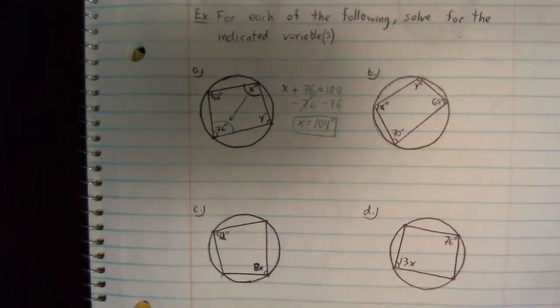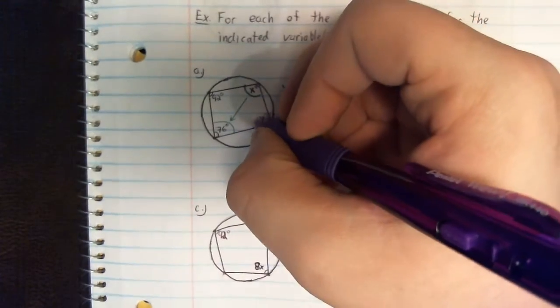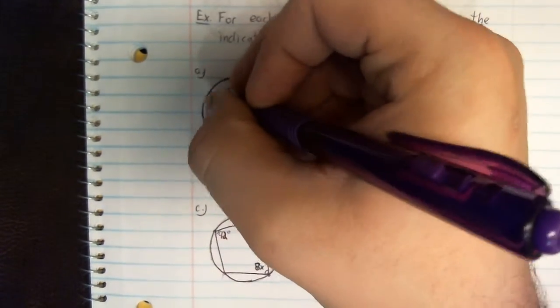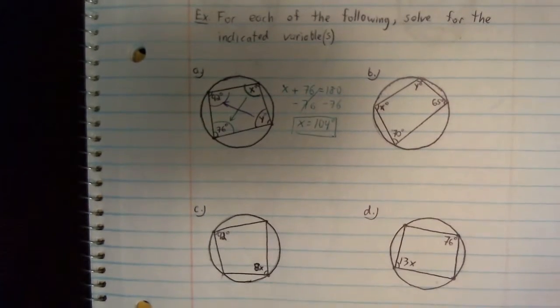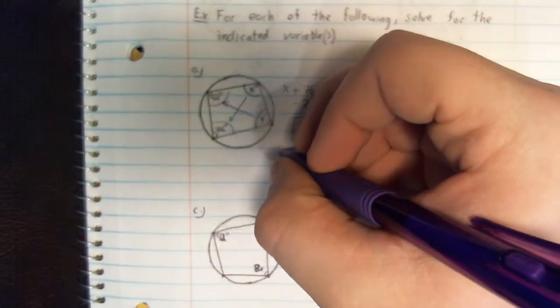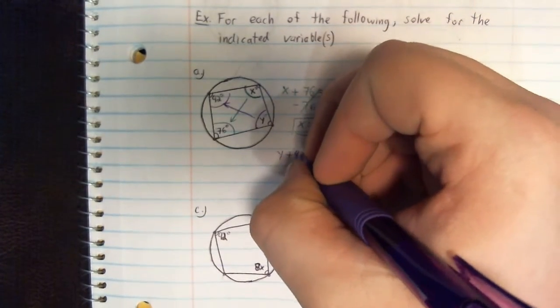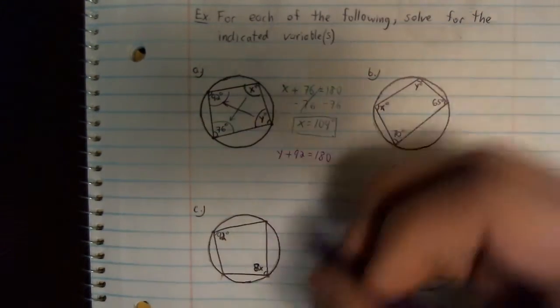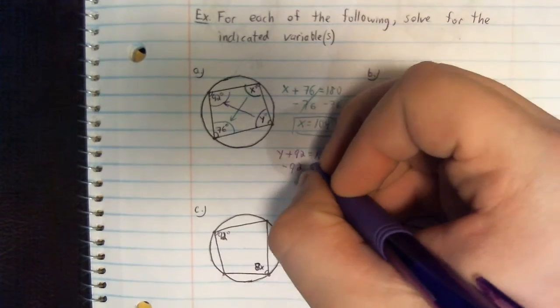I'm going to do angle y in purple. Here's angle y. Again, the angle opposite angle y is right here, 92. Remember that we're going to be adding these two together and setting them equal to 180 because they're supplements. Subtract 92 from both sides.